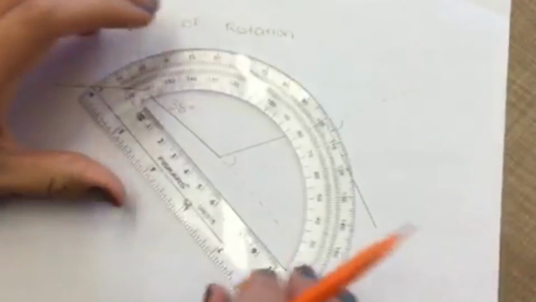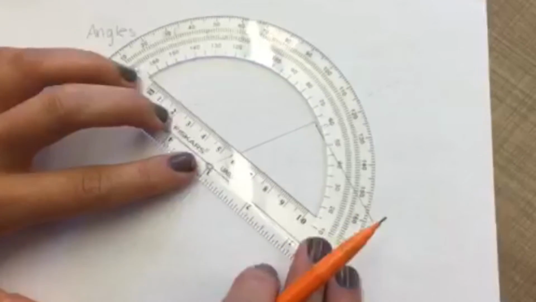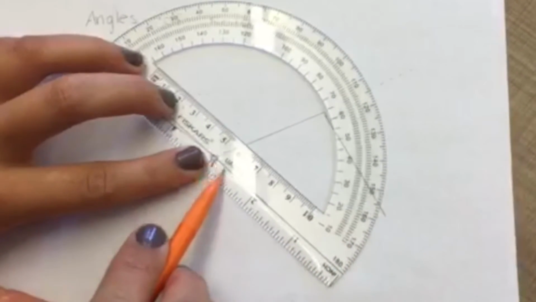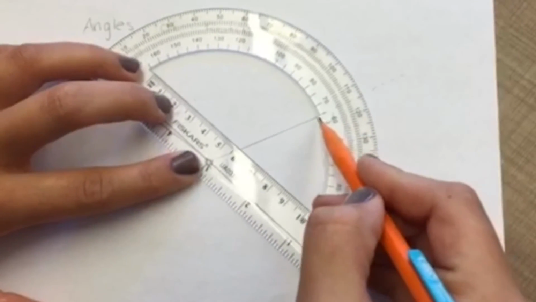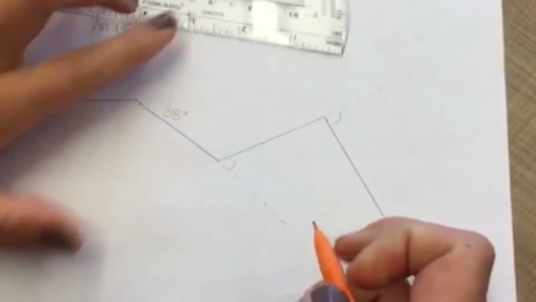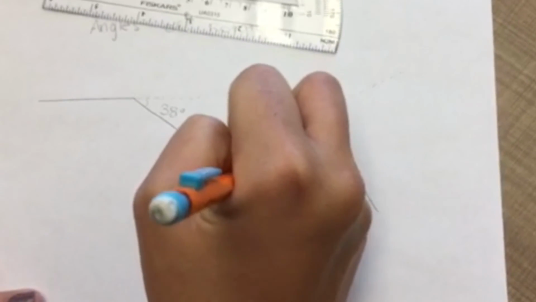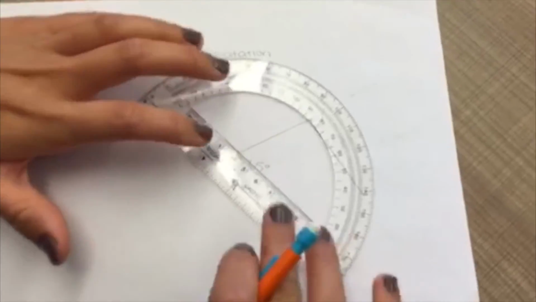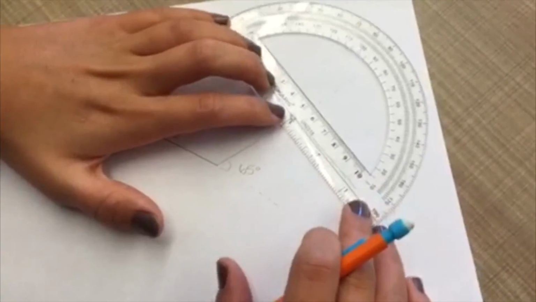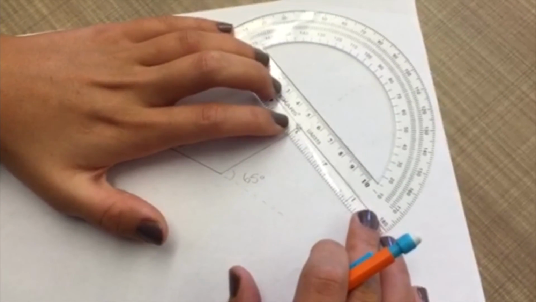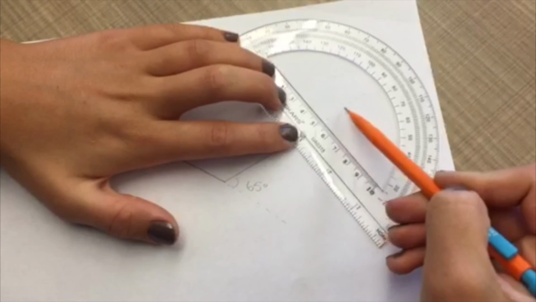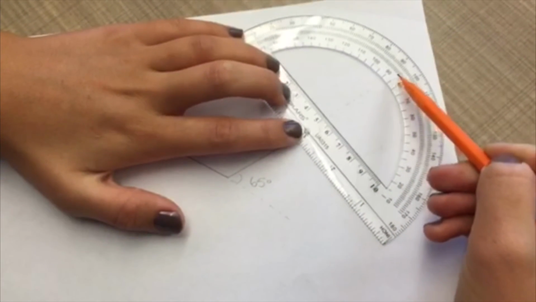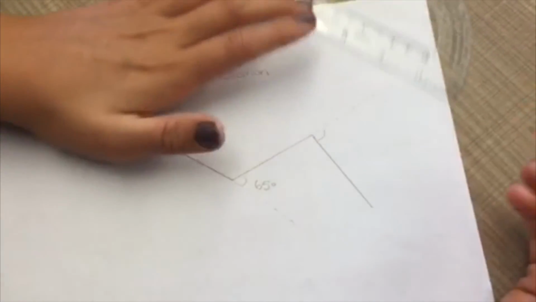Okay, and now this one, we line up down here along with this. And this one hits exactly 65 degrees. Okay, and then our last one is going to be just like the others. We line this up with that line, and the dashed line is pointing up to 87 degrees.